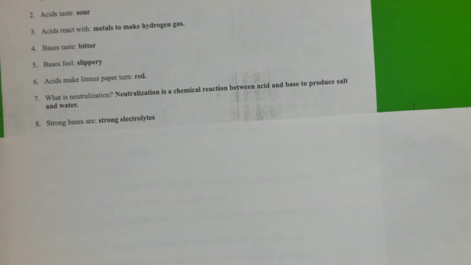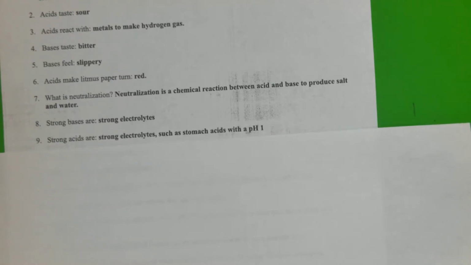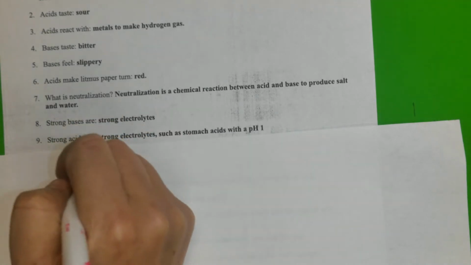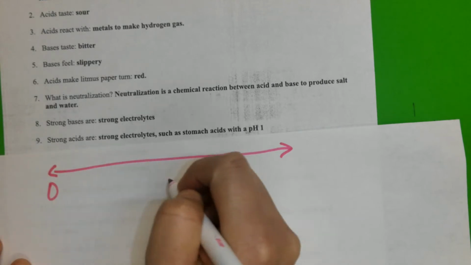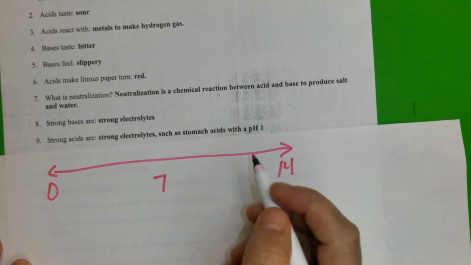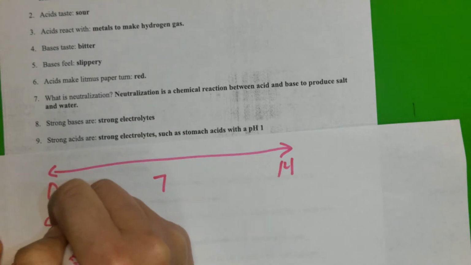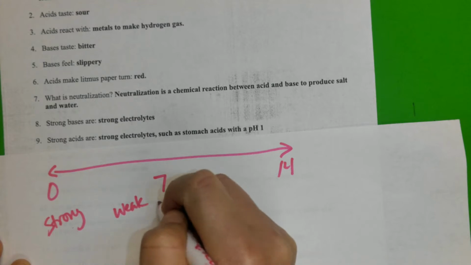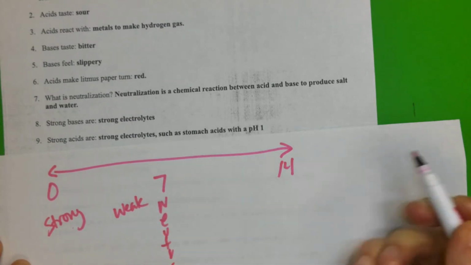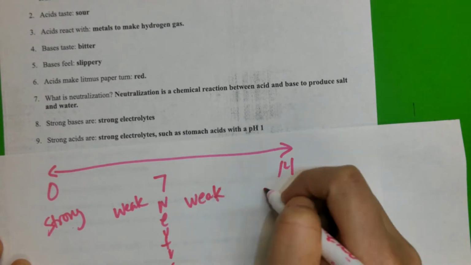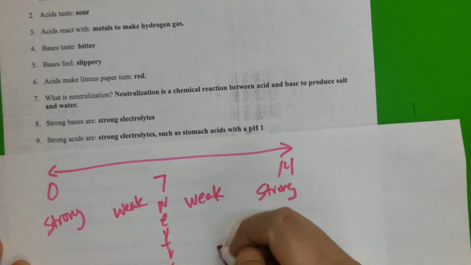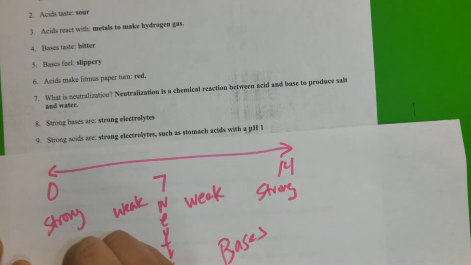Number eight, these are strong bases. Strong bases are strong electrolytes, and strong acids are also strong. So anything strong is strong. An example of strong acids is stomach acid with a pH of 1. That's very strong, since if you remember, the pH goes from 0 to 7 to 14. These are your acids. These are the strong ones. These are the weak ones. This is neutral. And this is weak, and these are strong. Now again, these are your bases. These are your acids.